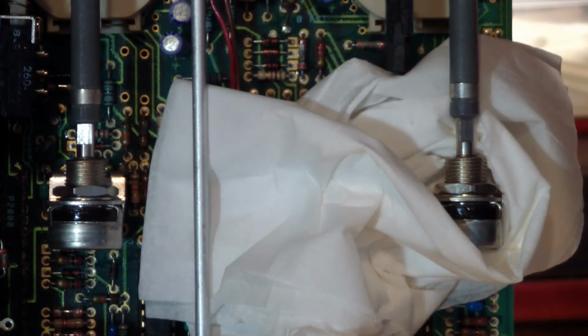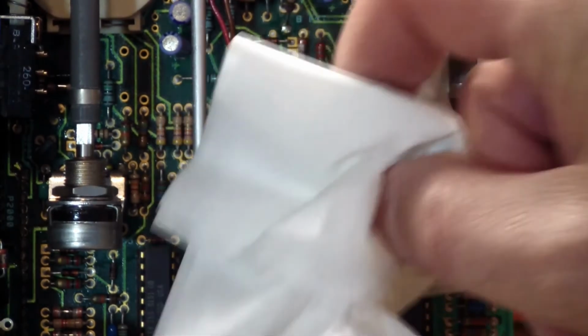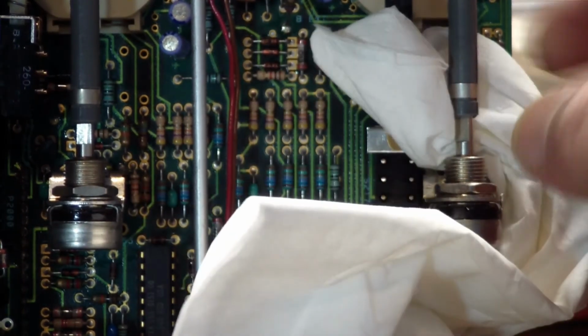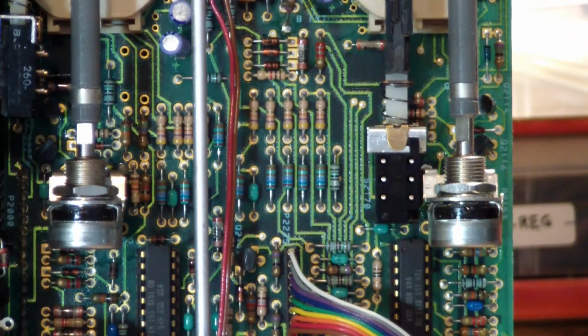And after a few minutes, turn it again a few times, and you should have a clean pot. And remove this, of course. Would probably prevent the overspray from going everywhere else. And apply that to all pots. And the rotary switches you can spray directly, because they are usually exposed to the elements.